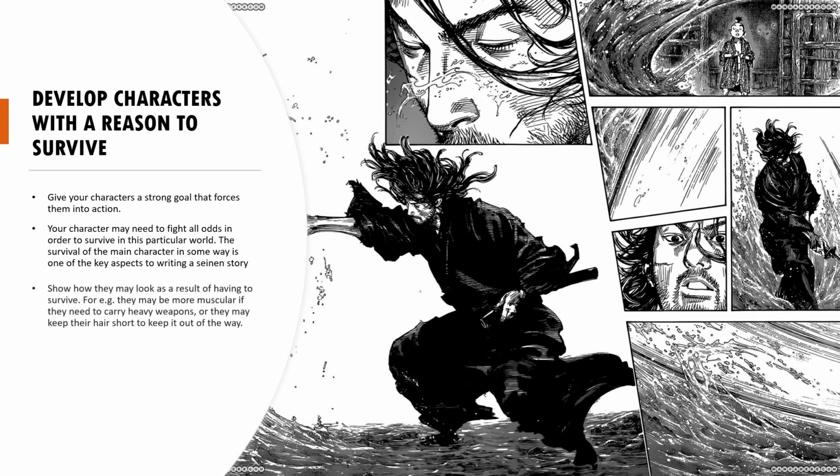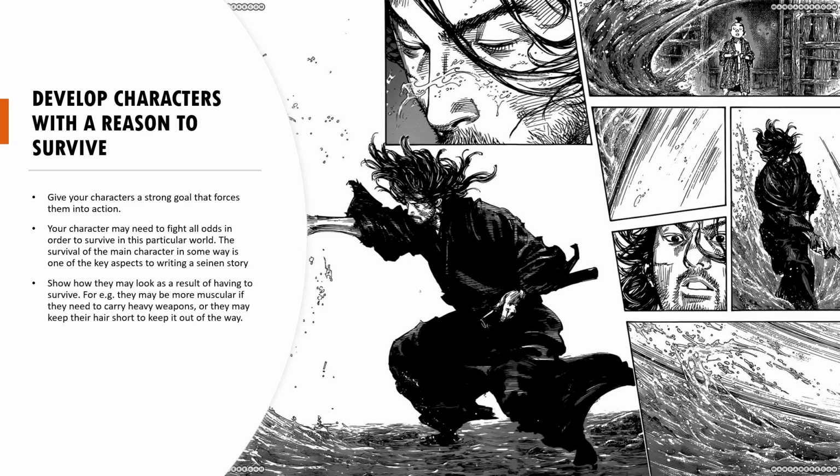And once you get to the core of what your character is fighting for, it can make them a much more powerful and interesting character in your seinen story. In the artwork, show what they look like as a direct result of having to survive. If your character is constantly fighting a lot, for example, maybe they're more muscular because of the fact that they have to fight and train.